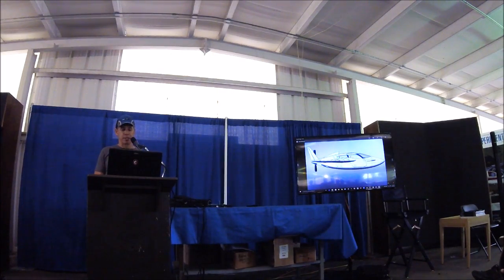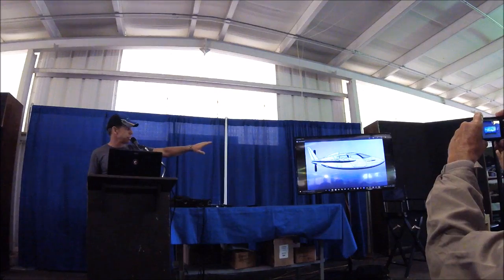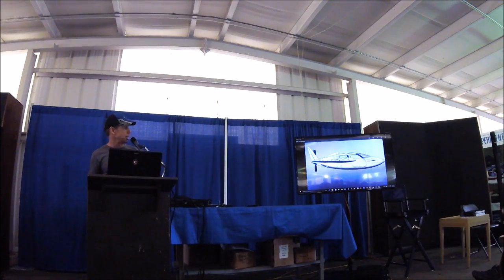So here you can see on the side there how it was transforming when I put the Pratt & Whitney engine in there. You can see how I had to stretch it out a little bit, and in the end I actually liked it because it kind of made it look better.